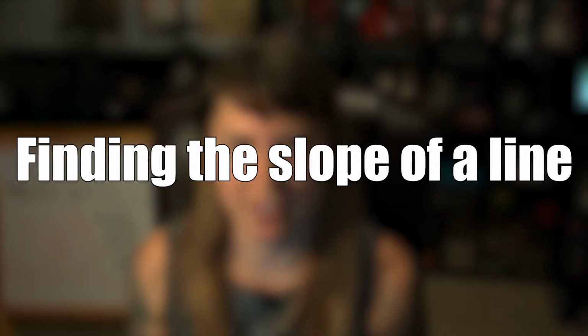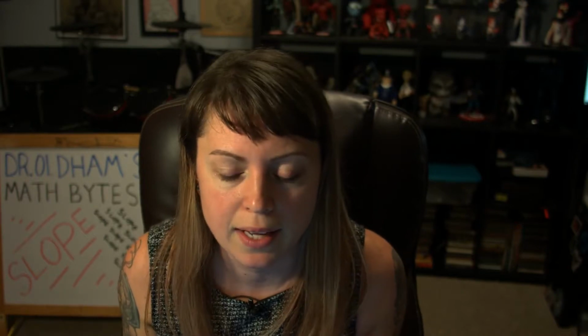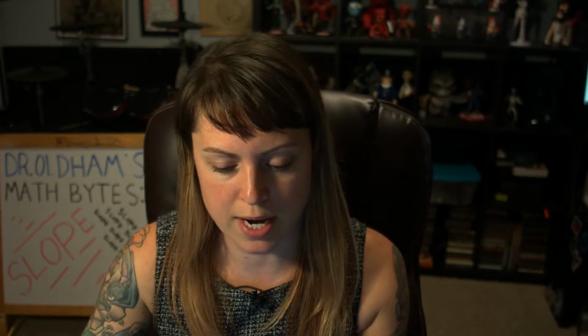The first thing we're going to look at is finding the slope of a line. So when we look at a line, first of all, we can decide if it's positive or negative, but then we have to find out how steep is it? Is it really steep or not so steep, or is it flat? And so we have an example problem right here.